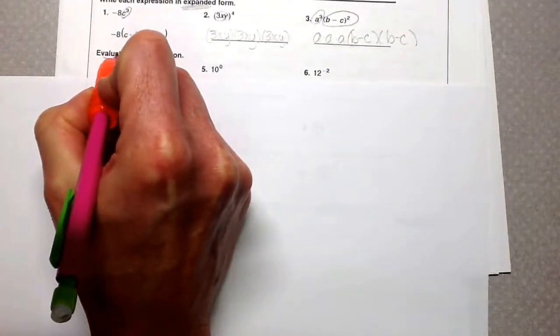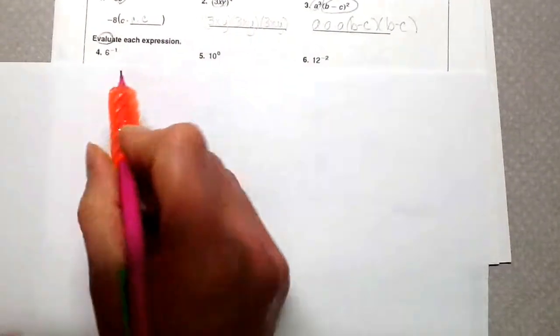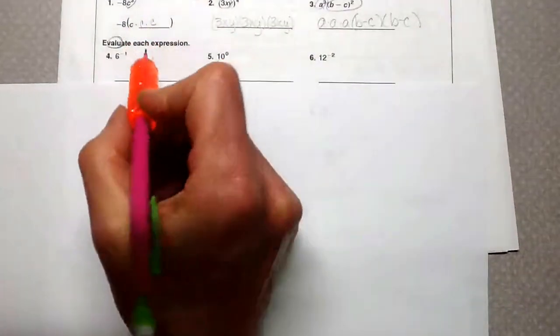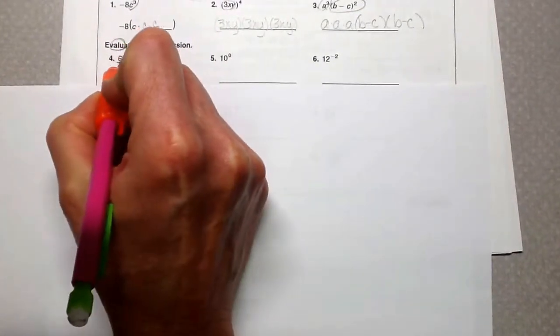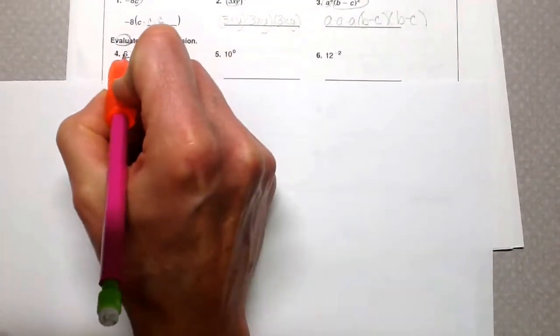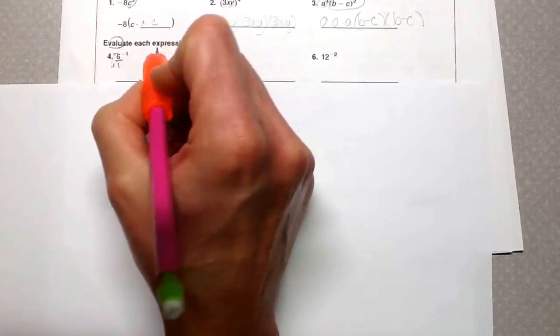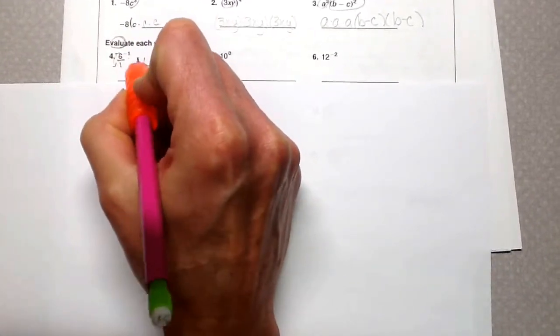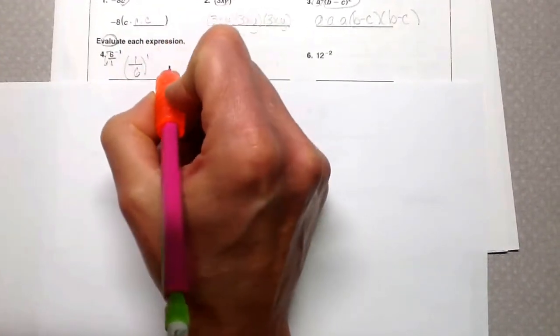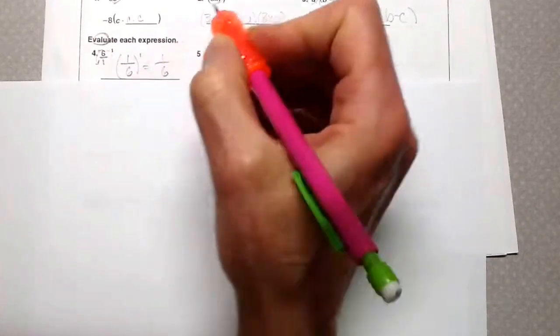Okay, now we are going to evaluate or find a value for each problem here. So we have a negative 1, which means we can't have a negative exponent. I'm going to put this number over 1. I'm going to take the reciprocal, which is 1 over 6. That's raised to the 1st power, so my answer is just 1/6.